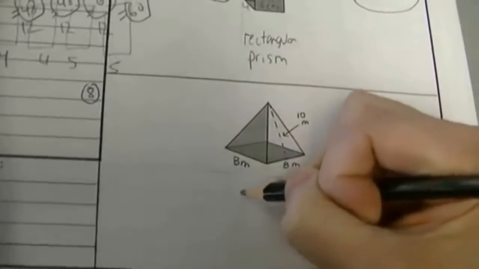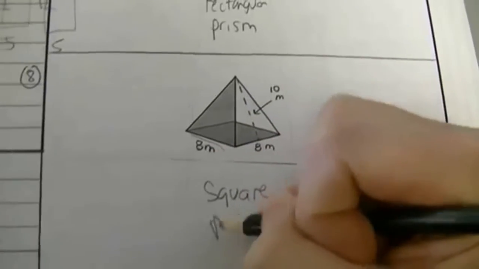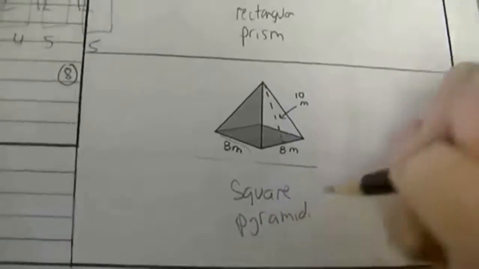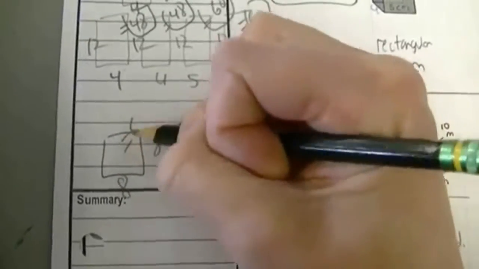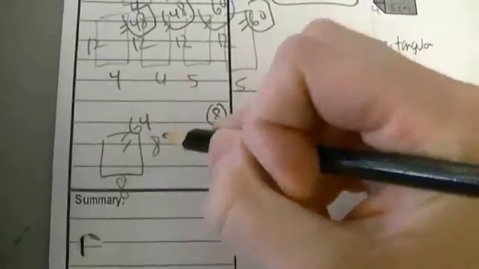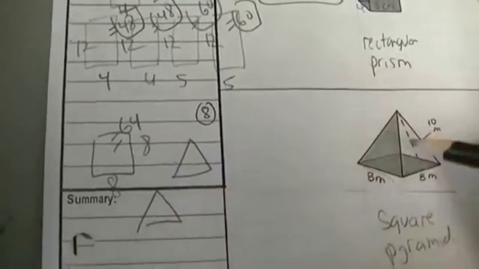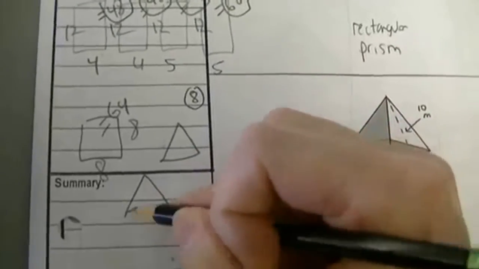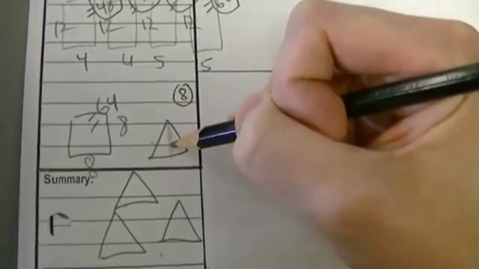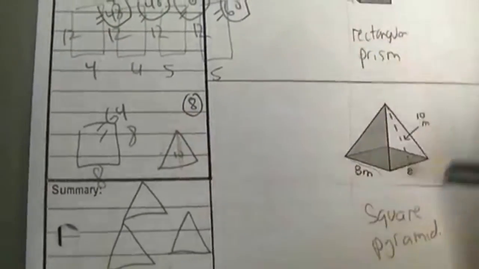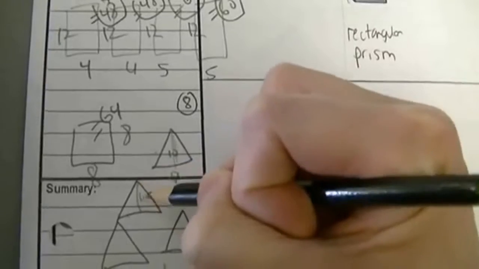Okay, this right here is a square pyramid. I know it's a square bottom because it's an 8 by 8. Okay, and I'm going to go ahead and draw its net. So I know there's a square bottom, which is an 8 by 8. That would equal 64 as its area. I know there's 1, 2, 3, 4 triangles. That's a triangle. Okay, the height of each of them is 10. Base is 8. All of them are the same.